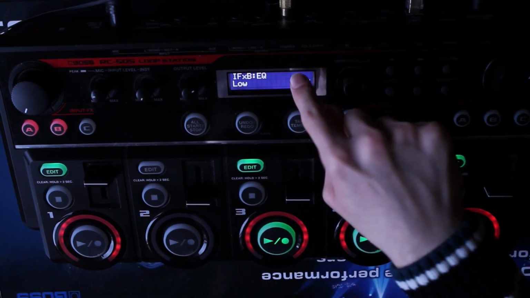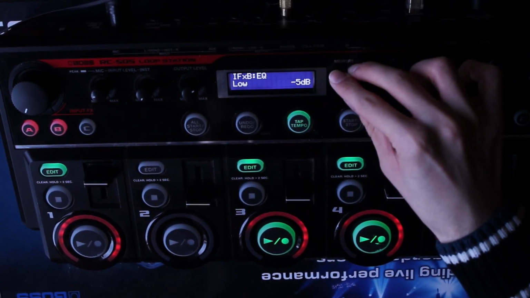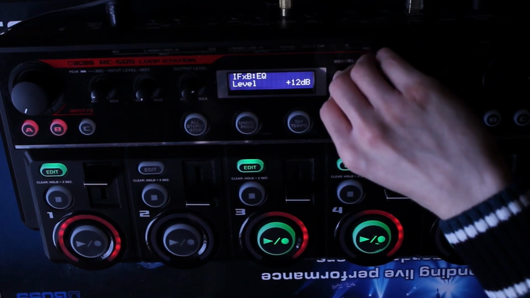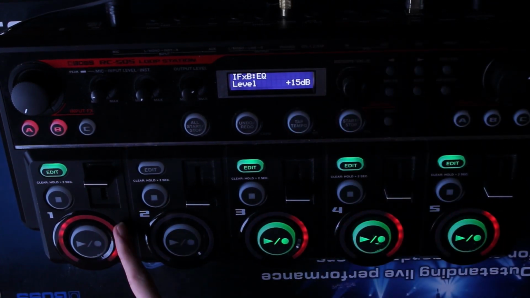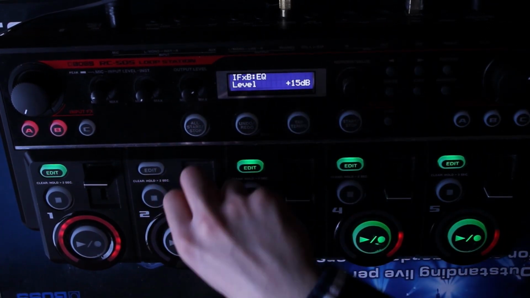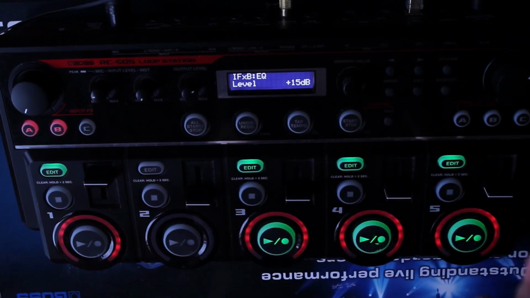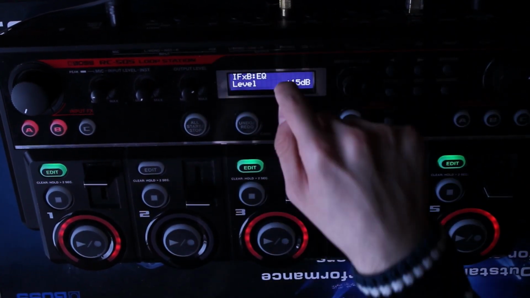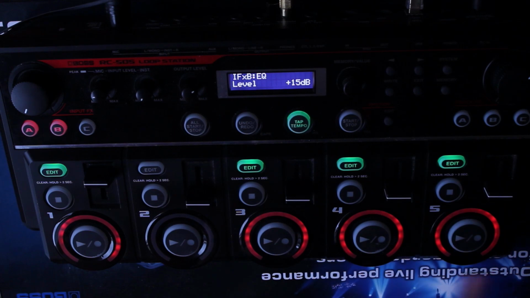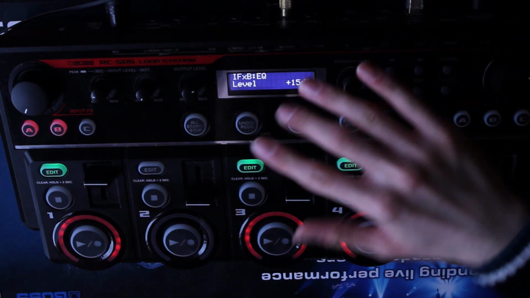Now we are going to change the lows from the EQ back to -5. We are going to put the level a little bit higher, because what happens when we're putting a bass is that this track is a little bit compressed in sound, you know guys what I mean? So put the level a little bit higher, something around +14, +15, around there.